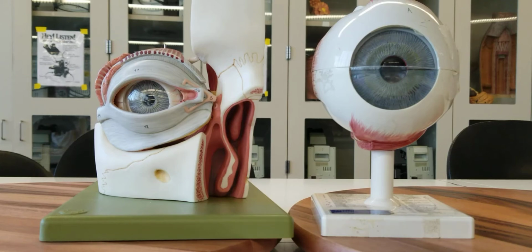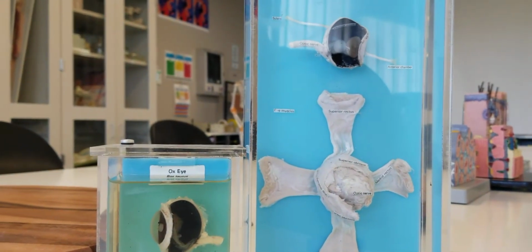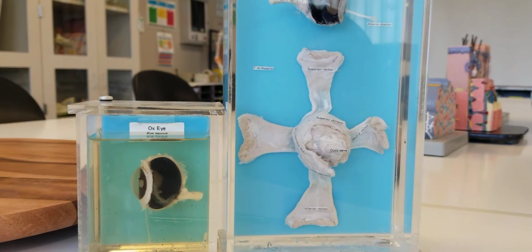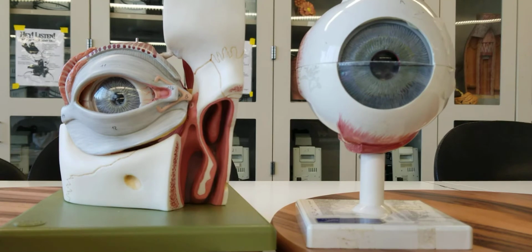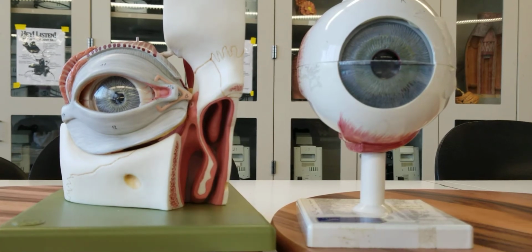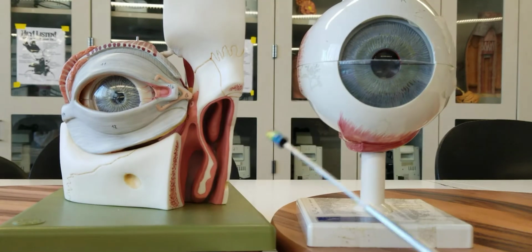Hey y'all, we're taking a look at some models of the eye, and we also have some preserved sections of ox eyes over here. So let's compare all these different features that we can see. First, let me point out that we have two eyes here, obviously.